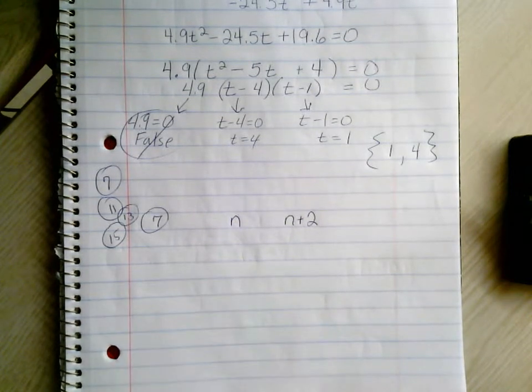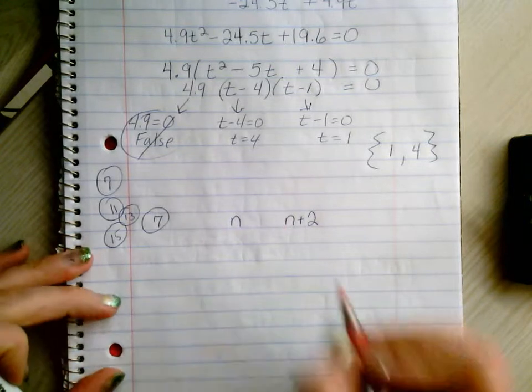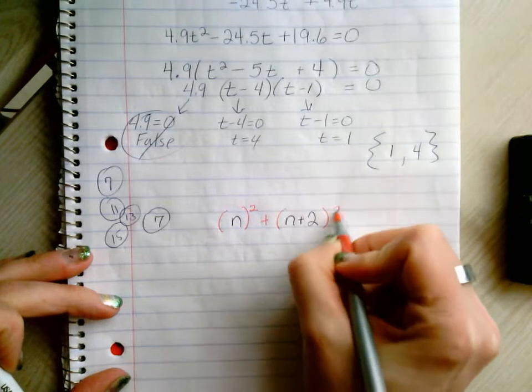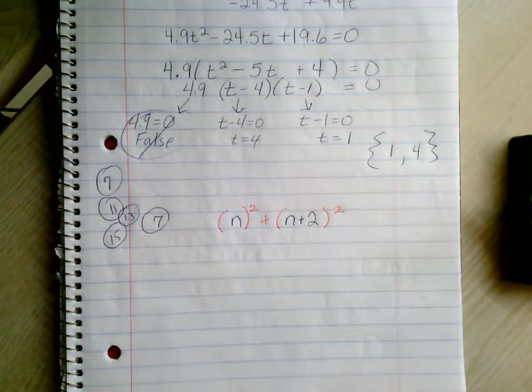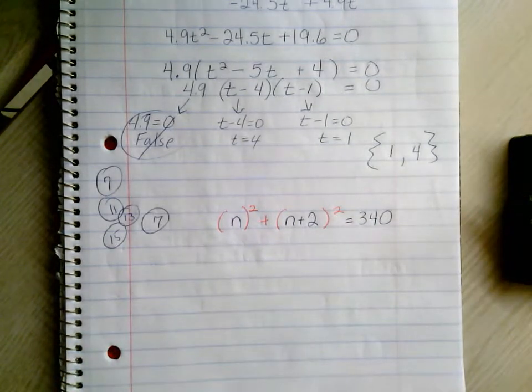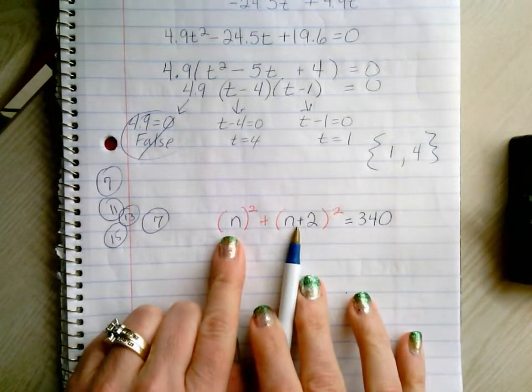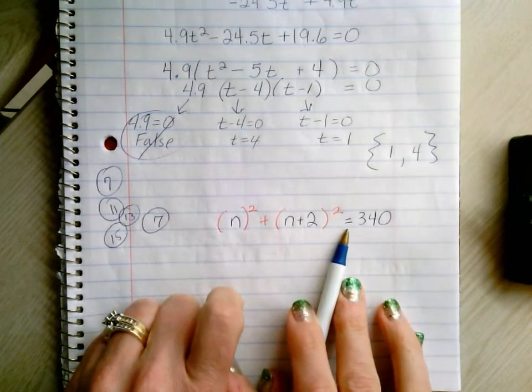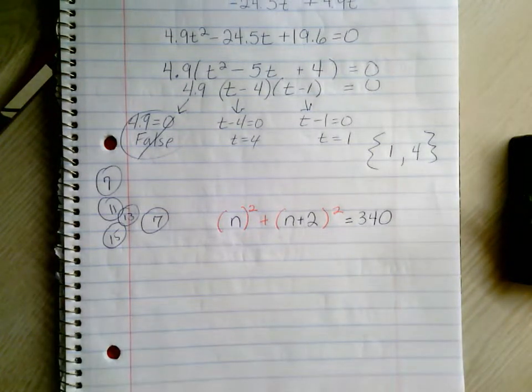Now, the equation says this. The sum of the squares of two consecutive positive evens is 340. What are they? Okay? So this is integer 1, this is integer 2. The sum of the squares is 340. All you got to do now is square everything, collect, combine, zero out, and solve.